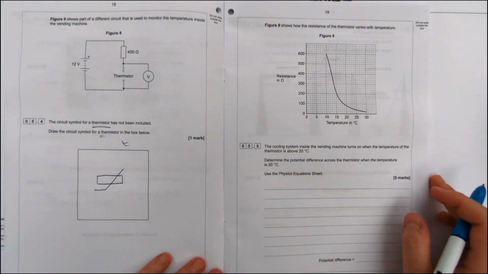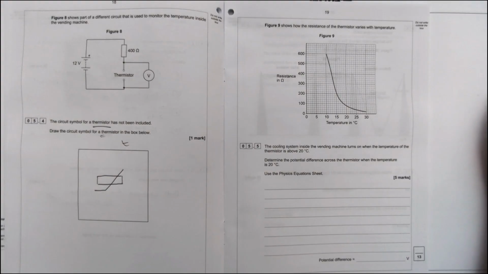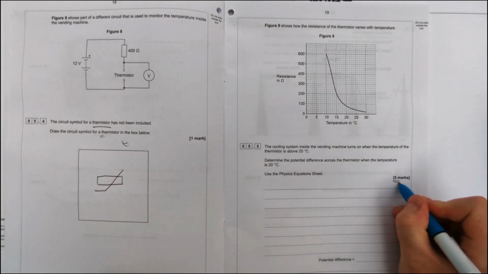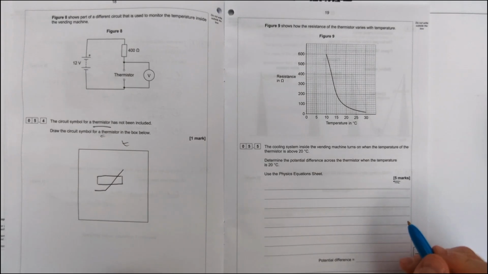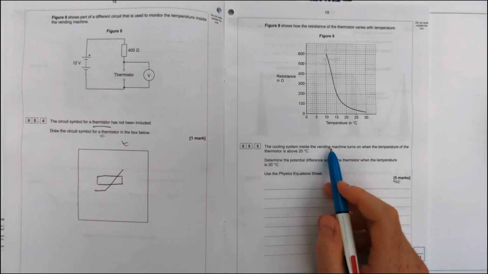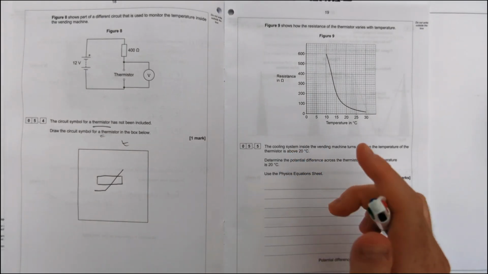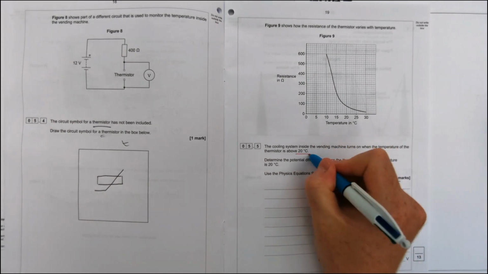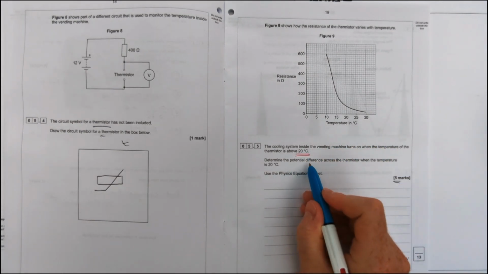Next though, this is an insanely hard question, I think. It's kind of a little bit of A-level physics, but they break it down enough that you can do it at GCSE, but you're just applying knowledge and you're applying a couple of equations and you've also got a graph. You know it's hard because it's 5 marks and it's a calculation question. So it tells you a cooling system inside the vending machine turns on when the temperature is above 20 degrees. We're after the potential difference when that happens.